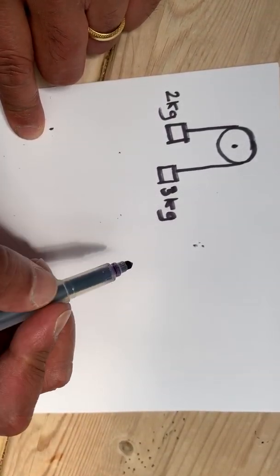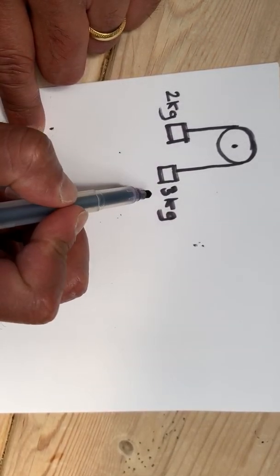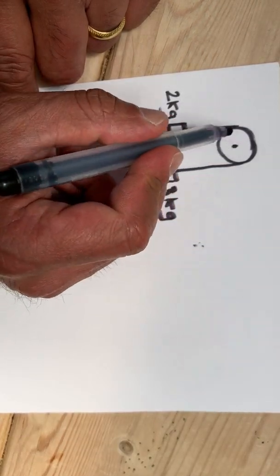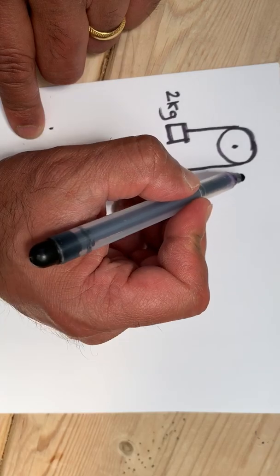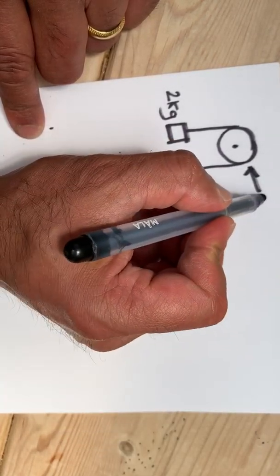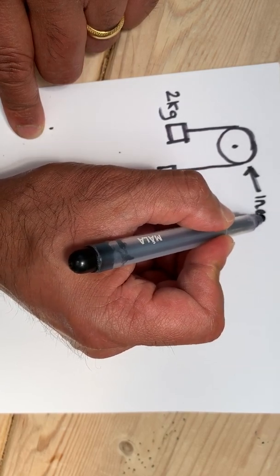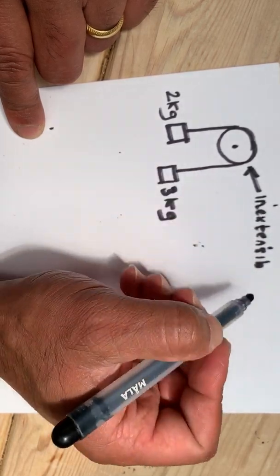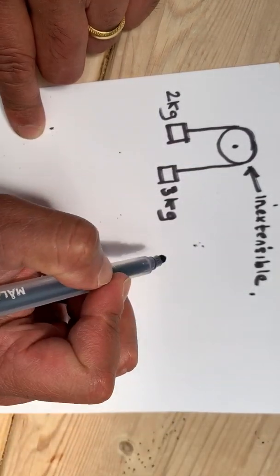Today we're going to look at another question that shows two objects on a pulley system with a string that you can't stretch. The wording for this is that we have a string that is inextensible. What that means is you can't stretch the string.